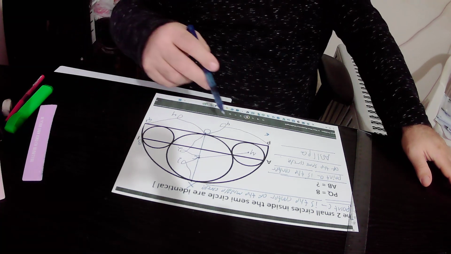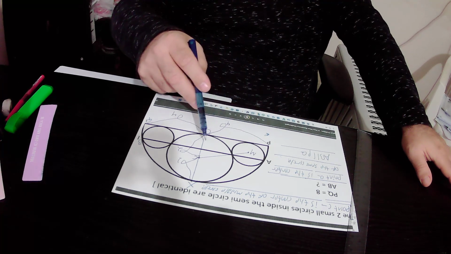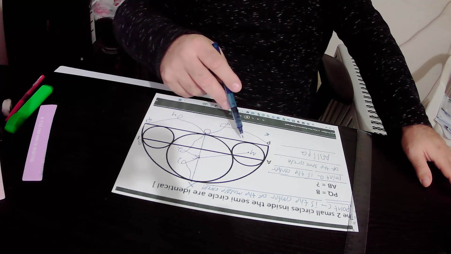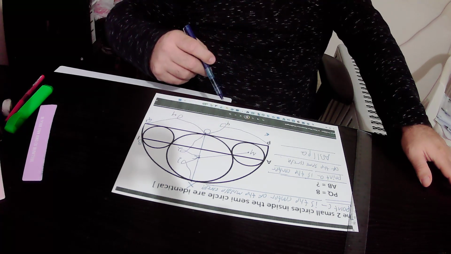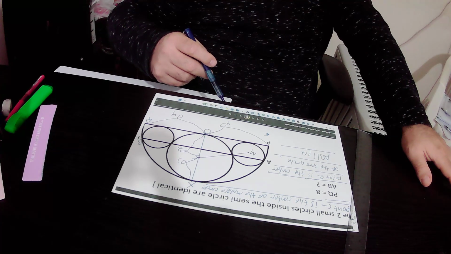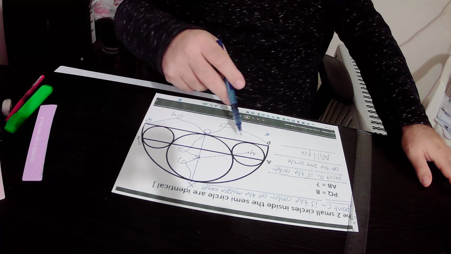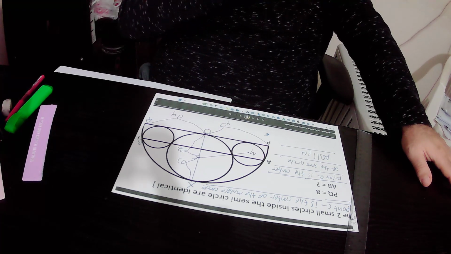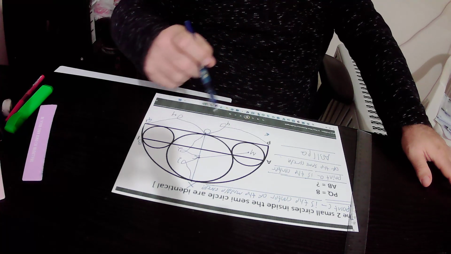Actually, the distance between the centers of those two circles is MC, and for two circles that have an external tangency between them, like in this drawing, the distance equals the sum of the lengths of their radii.